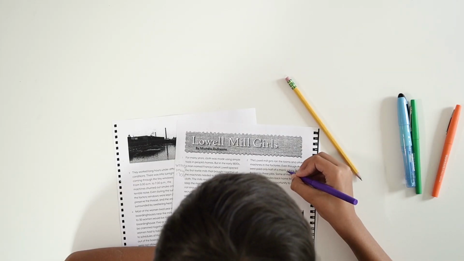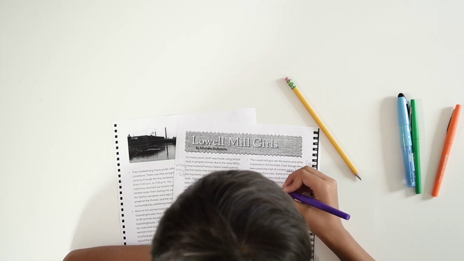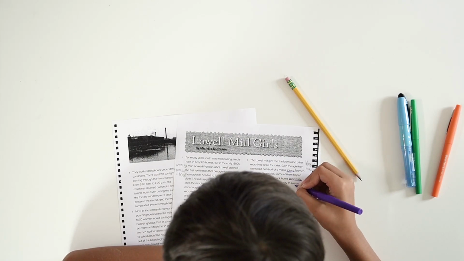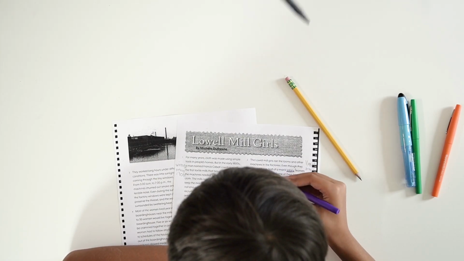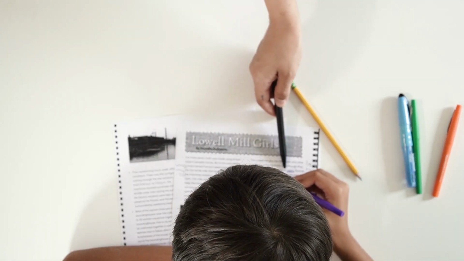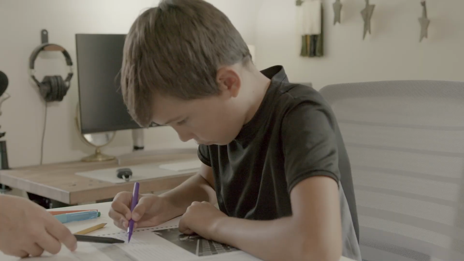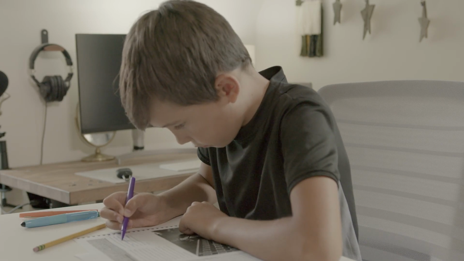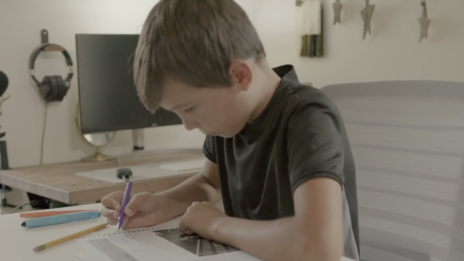It gave you some cool tools there. Think about this right here. Do you think that might be important? What do you think? Do you think that's important? Yeah. It just says how much they make.